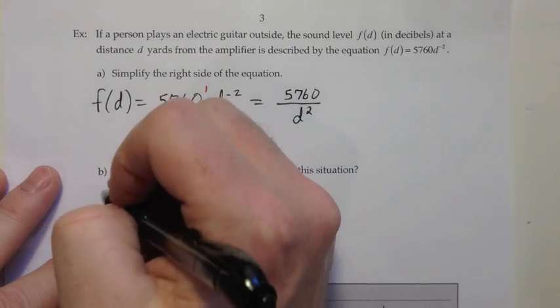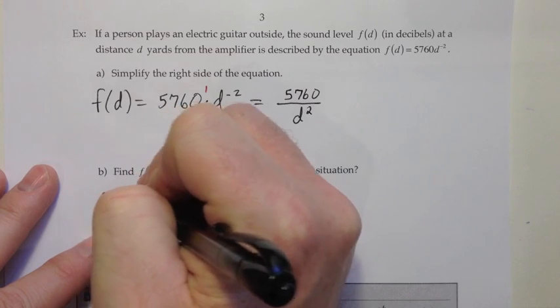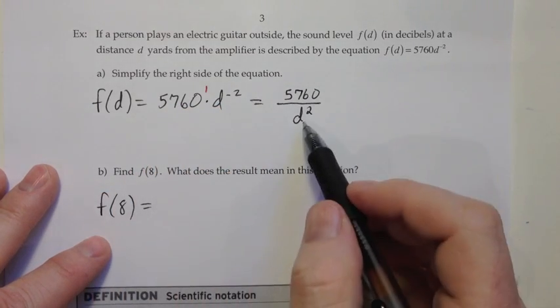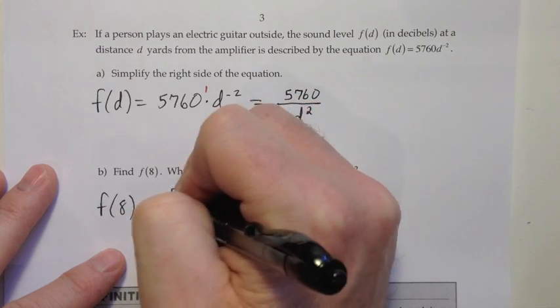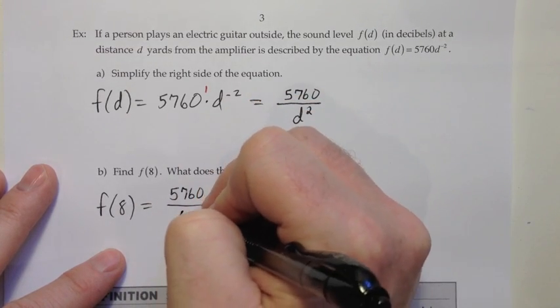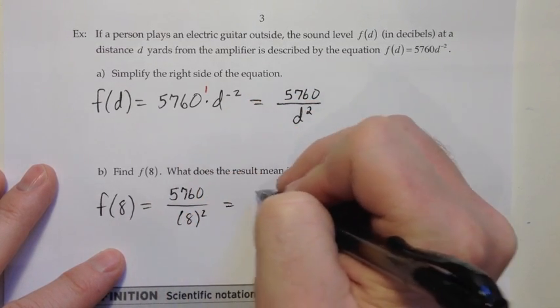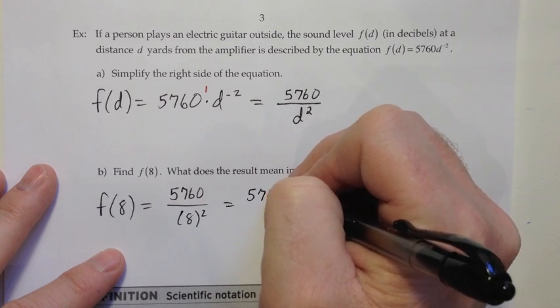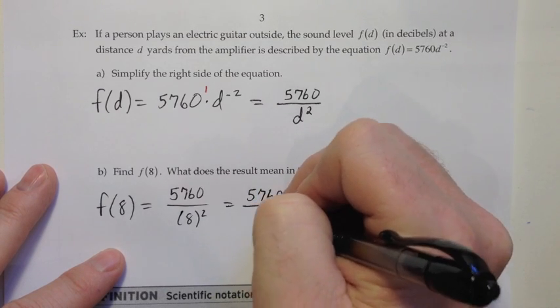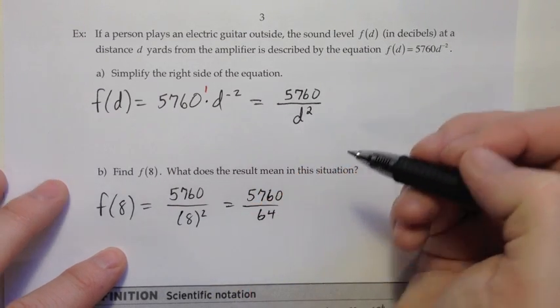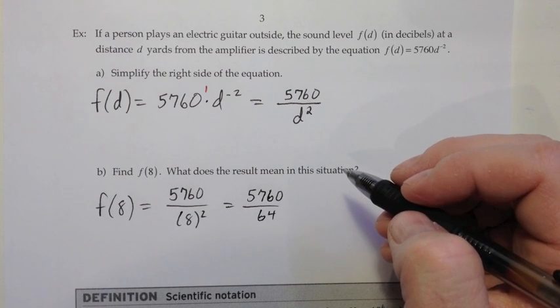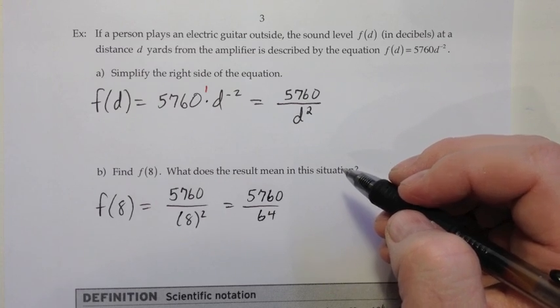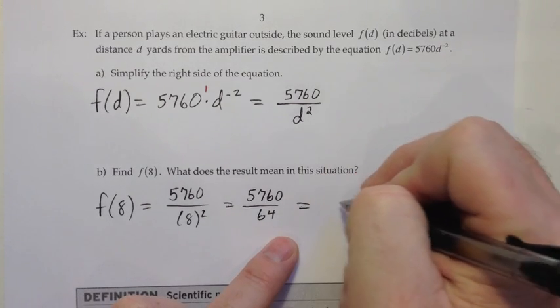So first let's just find it. So f of 8 means that we're going to plug 8 in place of d. So we'd get 5,760 over, instead of d squared, it would be 8 squared. So that's 5,760 divided by 64 if I do the squaring on the 8. And then we just need to divide to finish that off. So 5,760 divided by 64, that goes in 90 times.